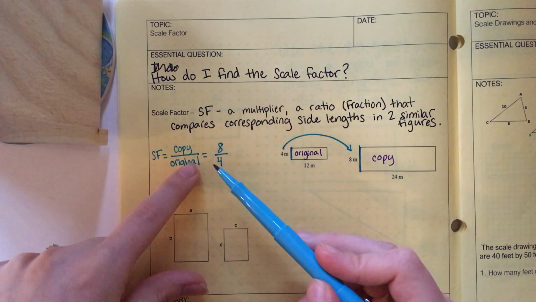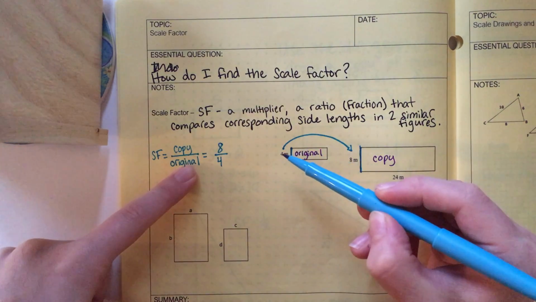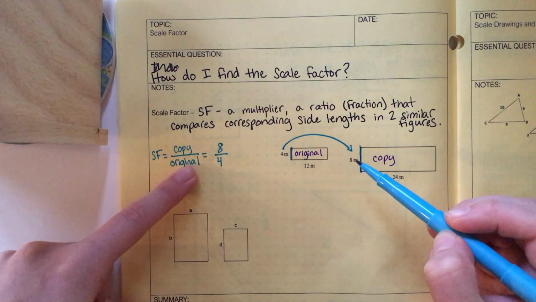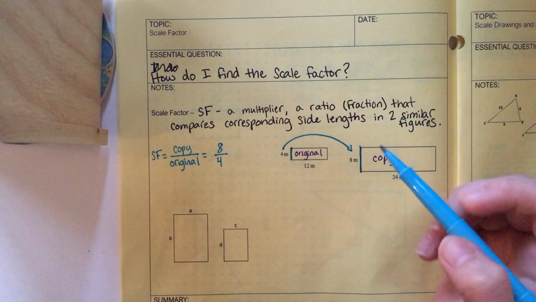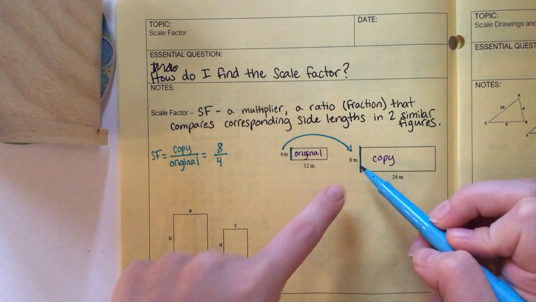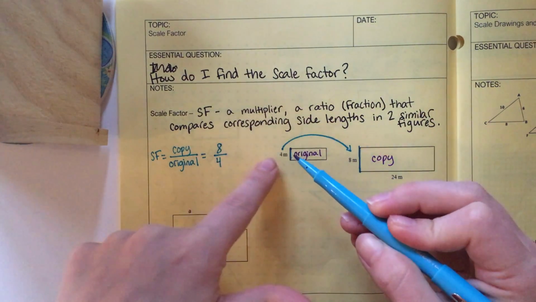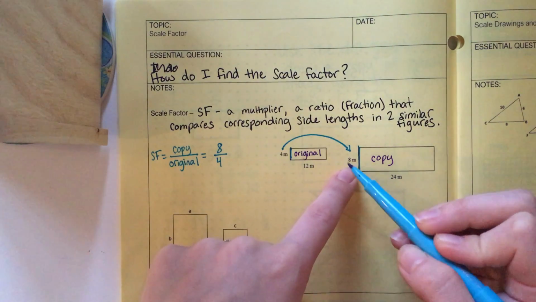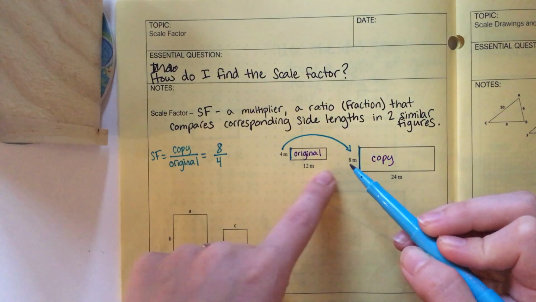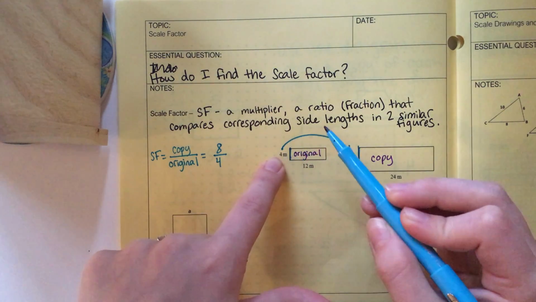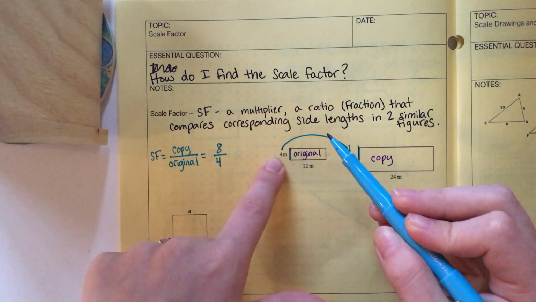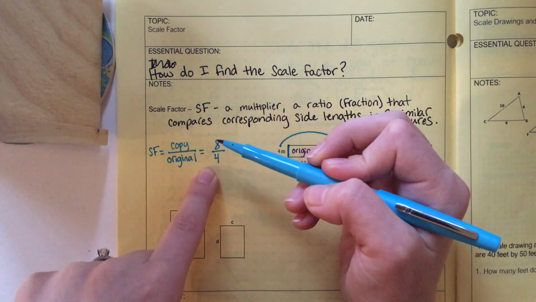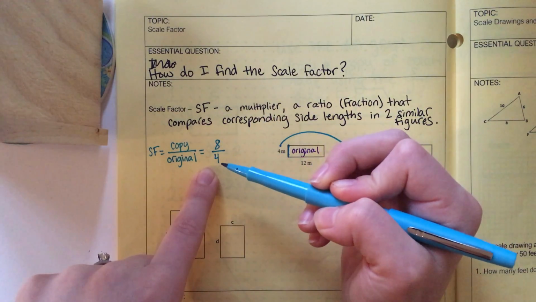Now the reason that this works, as we said, it's a multiplier. So we want to know 4 times something equals 8. We can do math in reverse. We're going to learn inverse operations later on this year. And we can do math in reverse, meaning the opposite of multiplying is dividing. So I could also take that 8 and divide it by the 4 to come up with our multiplier. And that's all we're doing here. A fraction is division. So this is 8 divided by 4.